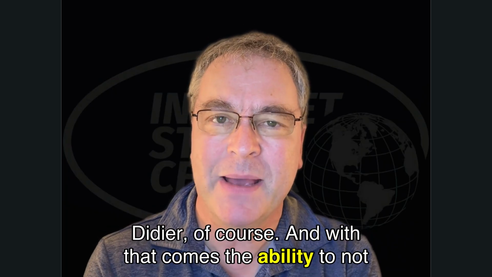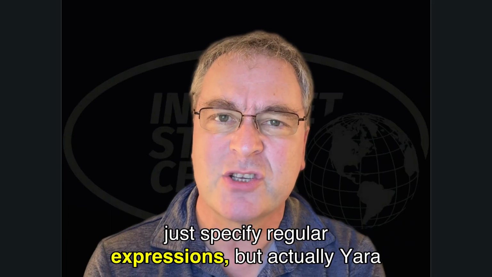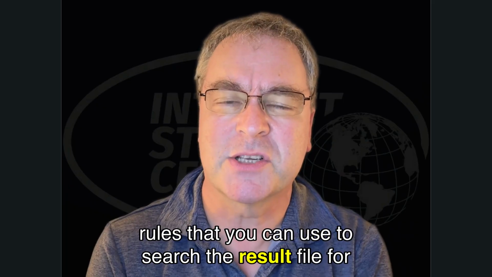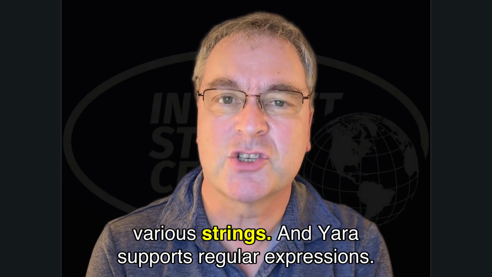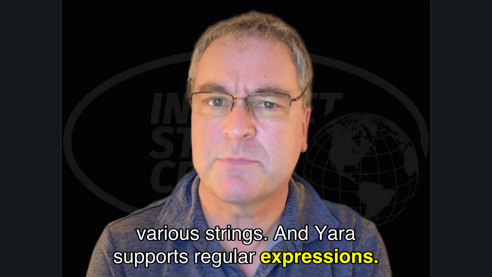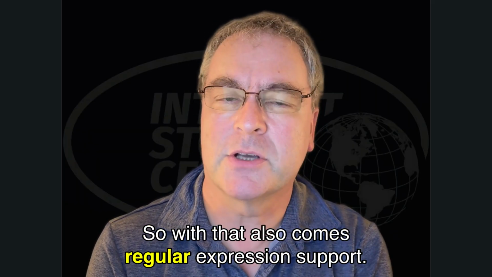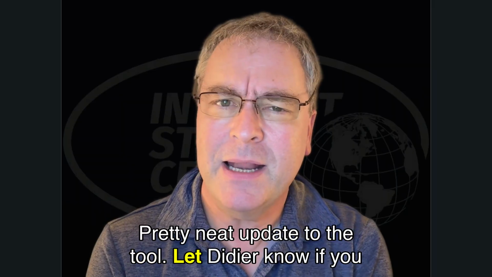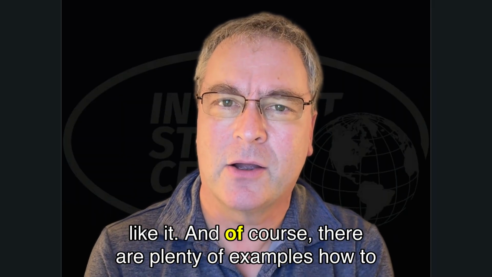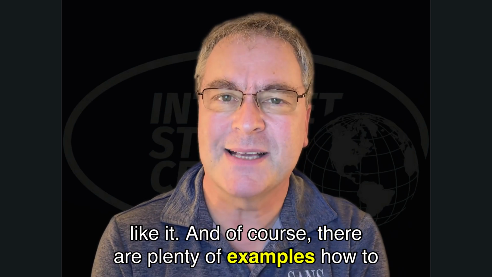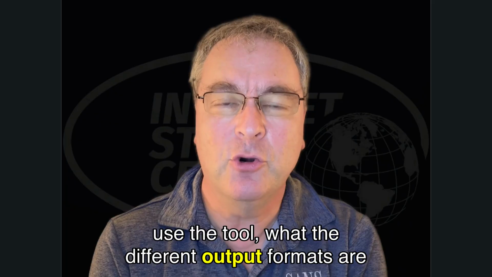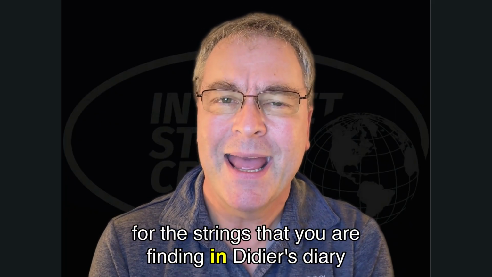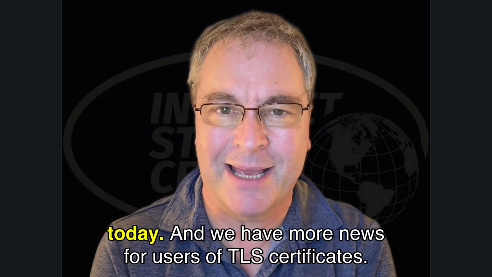And with that comes the ability to not just specify regular expressions, but actually Yara rules that you can use to search the result file for various strings. And Yara supports regular expressions. So with that also comes regular expression support. Pretty neat update to the tool. Let Didier know if you like it. And of course, there are plenty of examples how to use the tool, what the different output formats are for the strings that you are finding in Didier's diary today.